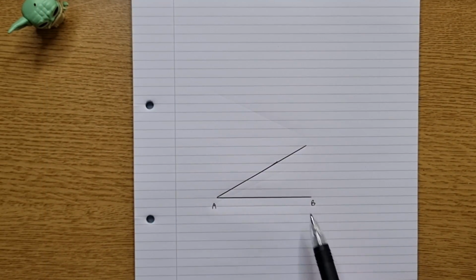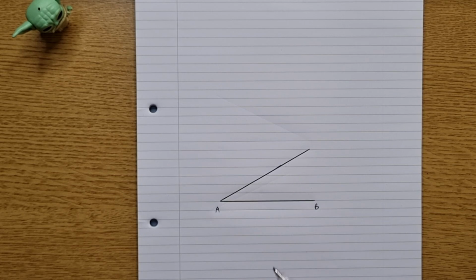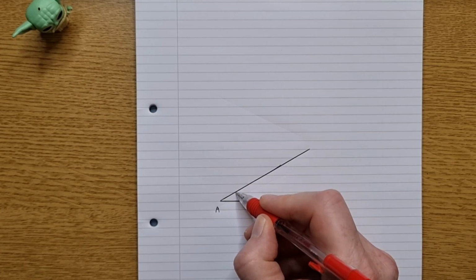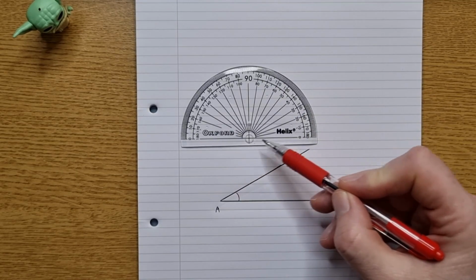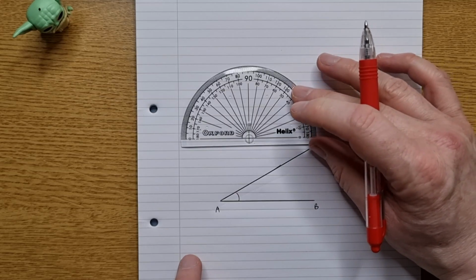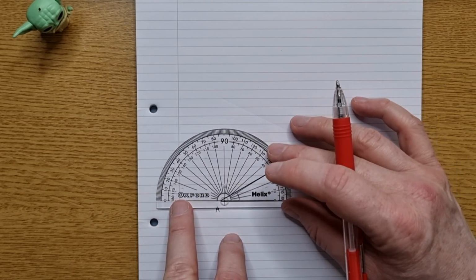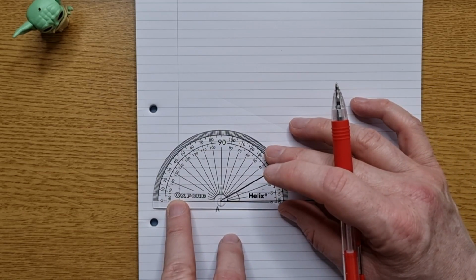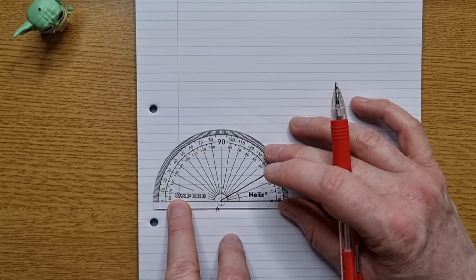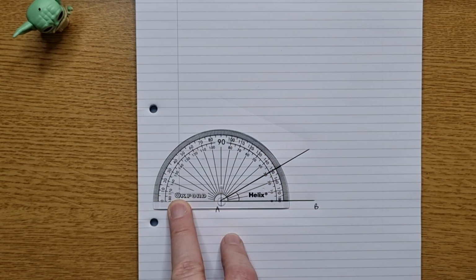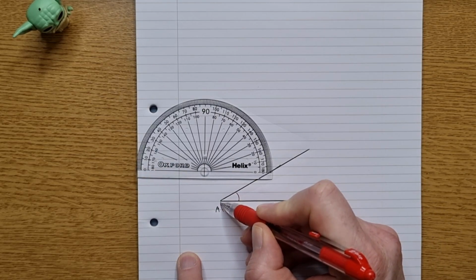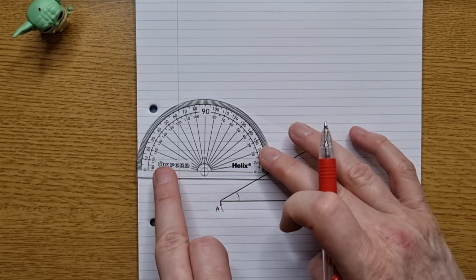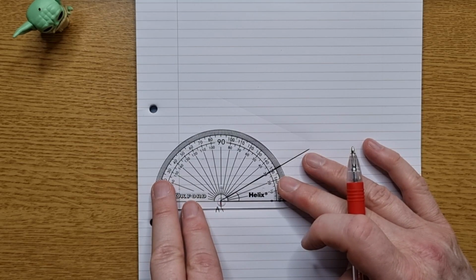So look, I've got a line here. The line is AB, and I want to measure the angle that's in here at A. I want to measure that angle there. So what do I do? Well, I take my protractor, and we've talked about the cross wire here and the zero line. Now what I'm going to do is line up that cross wire on the very corner, the really pointed bit of the angle that I'm going to measure. I'm going to line it up with the very tip of the angle there. So I put that on like that.